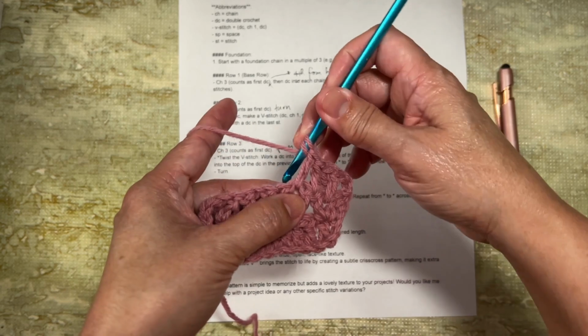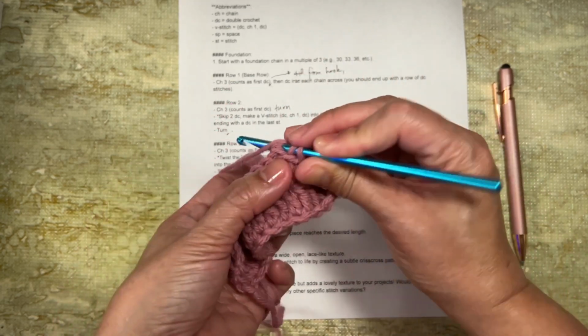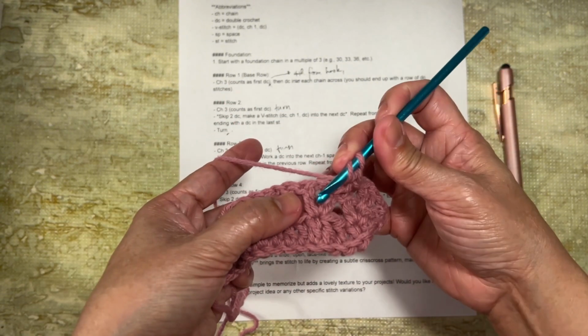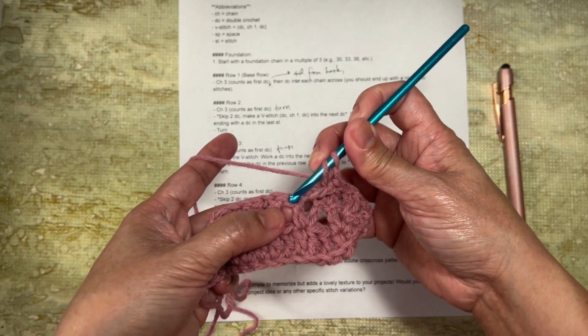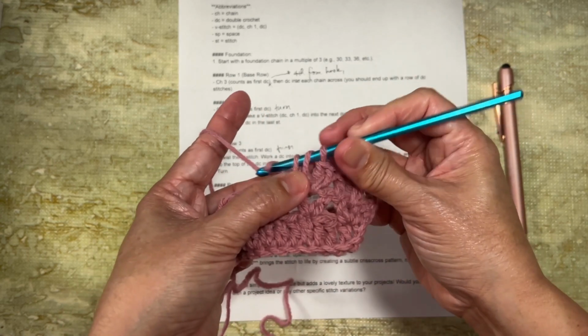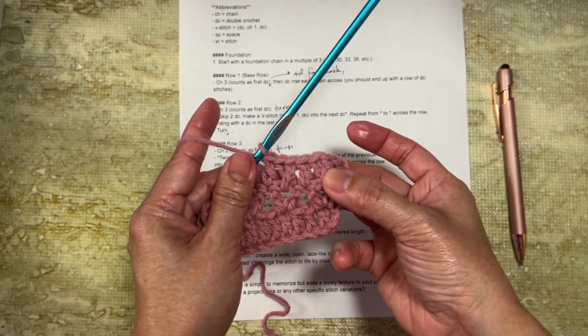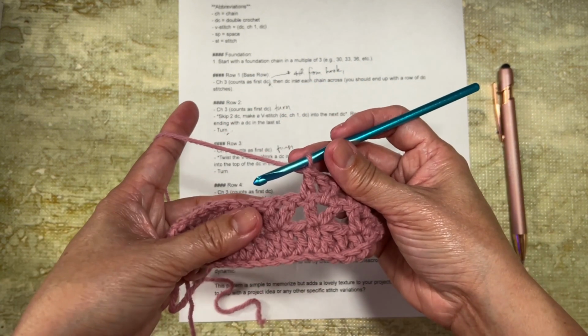So yarn over and kind of go back to this stitch right here. And double crochet, then double crochet in this next double crochet stitch of the second double crochet stitch of the V-stitch. So this is the twisted V-stitch, I think.